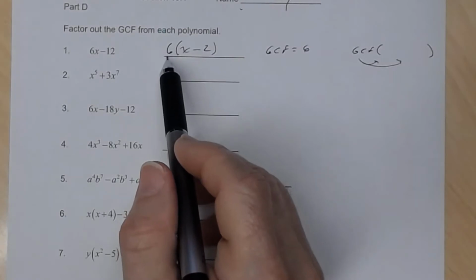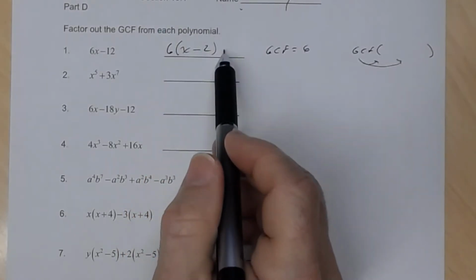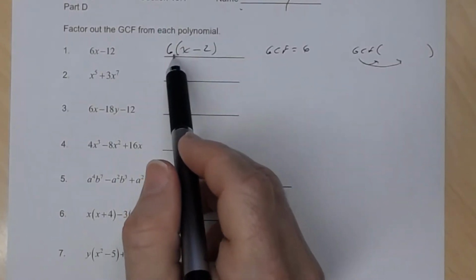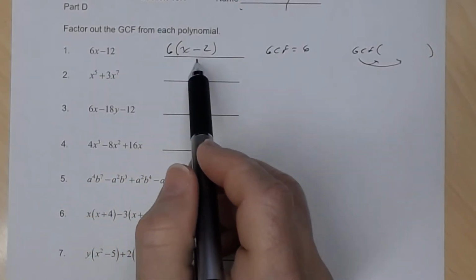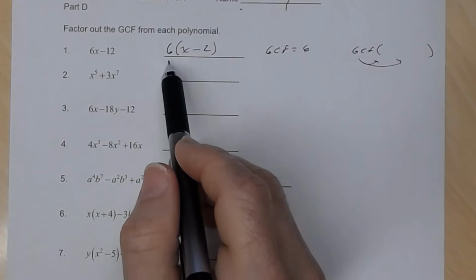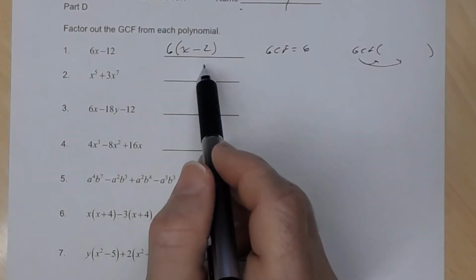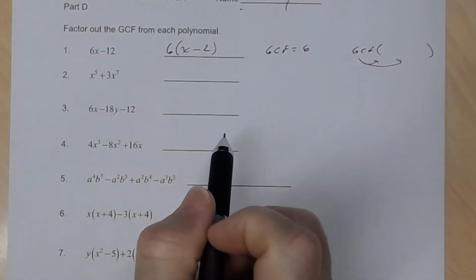a product. So the GCF times another factor. So you wrote this as two factors. So this polynomial can be factored as these two factors. My factors are, the first one is 6, and the other one is x minus 2.